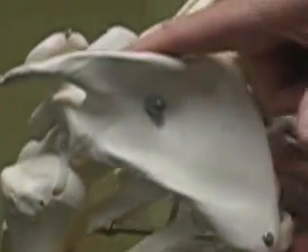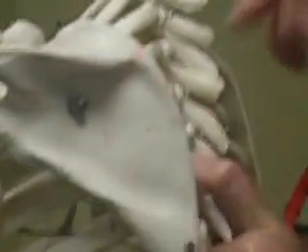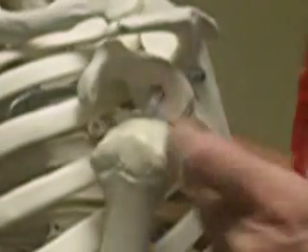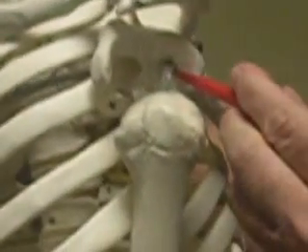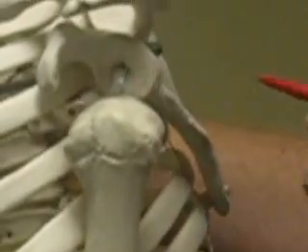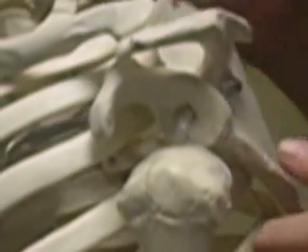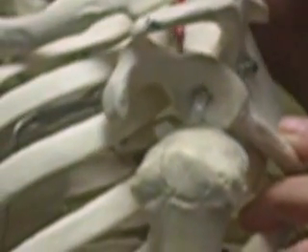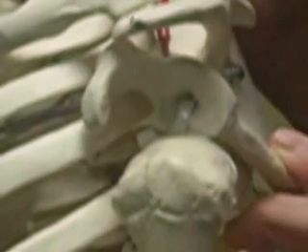This is the supraspinous fossa. This is the infraspinous fossa. This is the acromion process. This is the glenoid fossa. This is the supraglenoid tubercle.